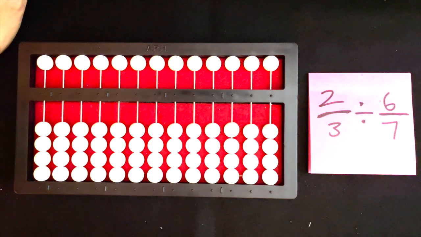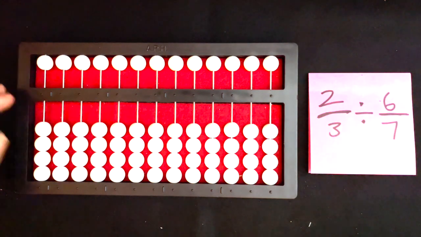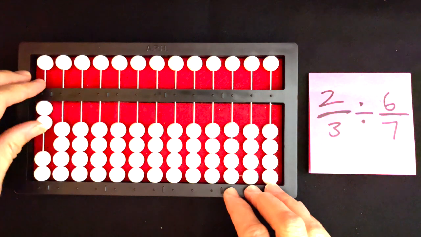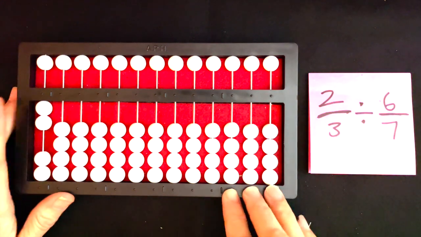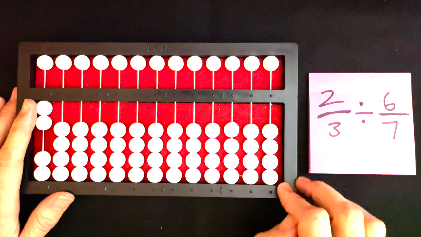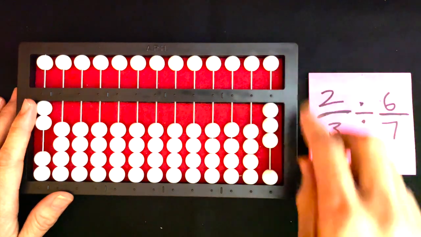Okay, so we're going to start by setting our problem with our numerator on the far left-hand side and our denominator on the far right-hand side. So I have 2/3 here, so I'm going to set the 2 of the 2/3 on the far left-hand side, that's the numerator side, and the denominator side is the right-hand side. I'm going to set the 3 there.